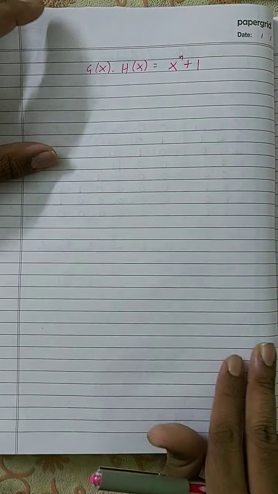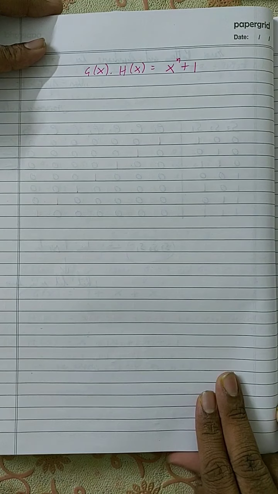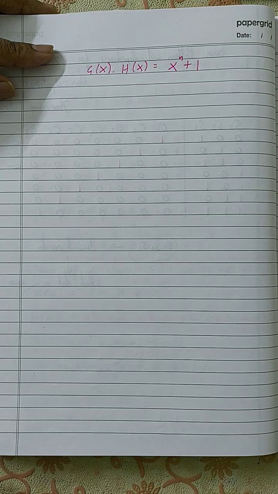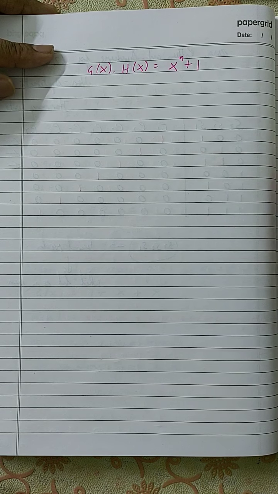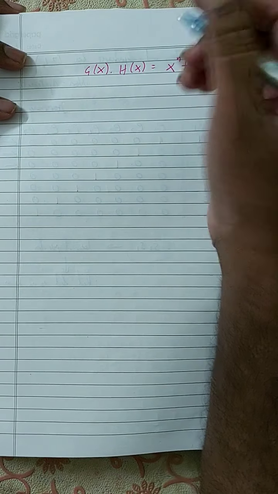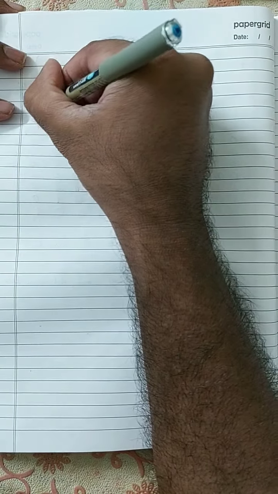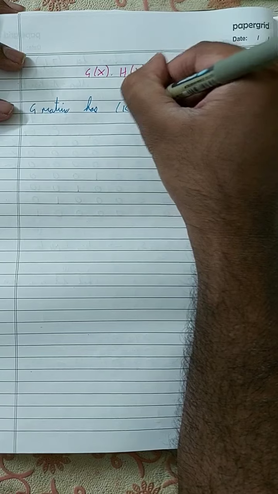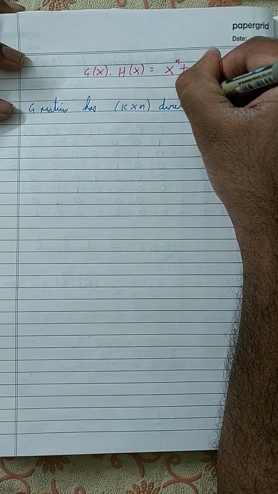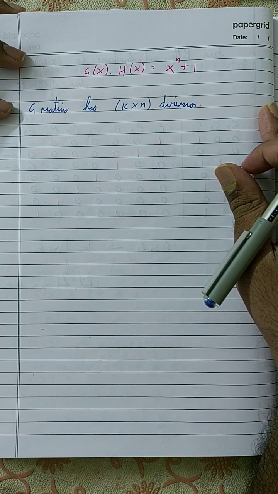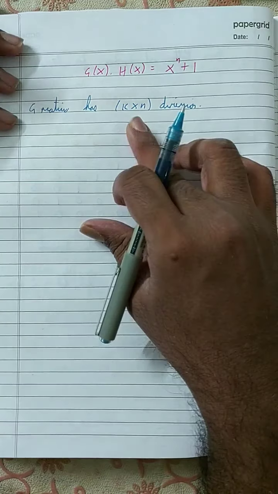Okay, so now I'm going to explain how to create the generator matrix. Creating the generator matrix is also very easy. We all know that the generator matrix, the G matrix, has k by n dimension. K by n means 4 by 7, which means 4 rows and 7 columns. So you know that, right?